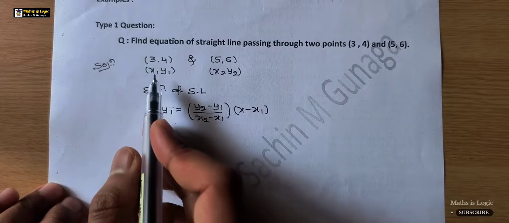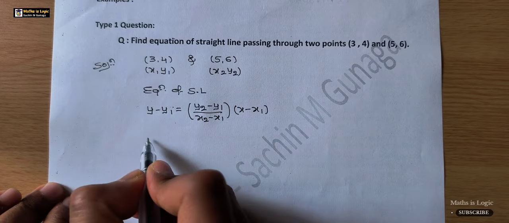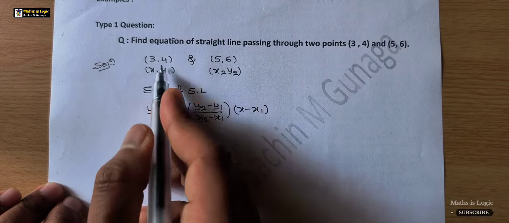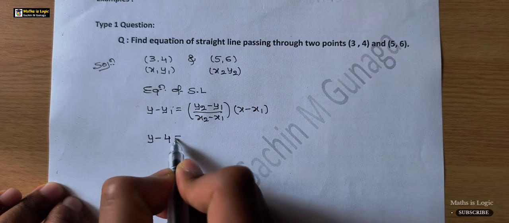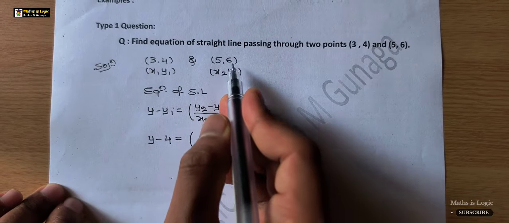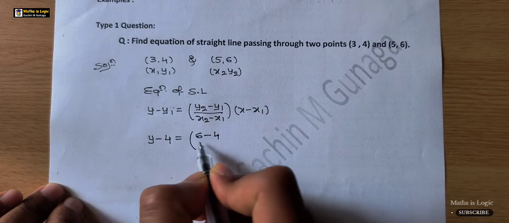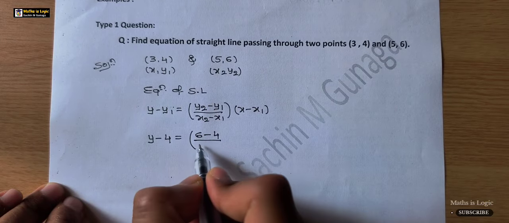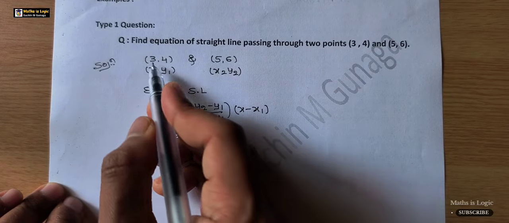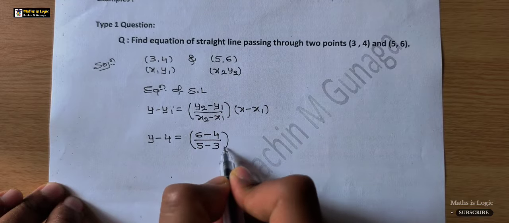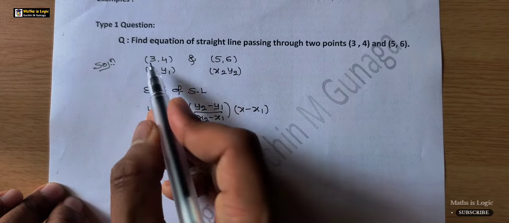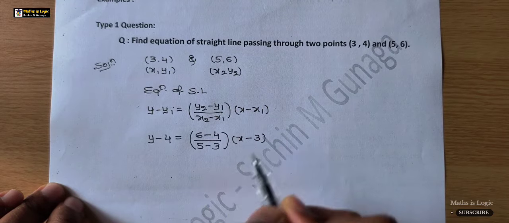After writing the formula, substitute these 2 points. First y minus y1 is 4 is equals to, next y2 is 6 minus y1 is 4 divided by x2 5 minus x1 is 3 into bracket x minus x1 is 3.